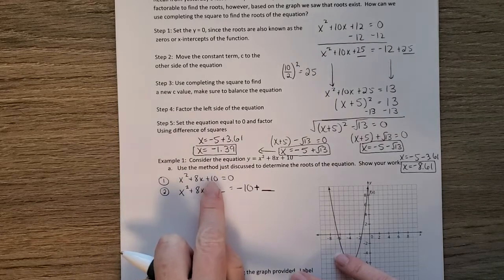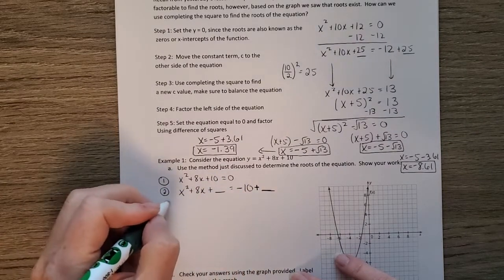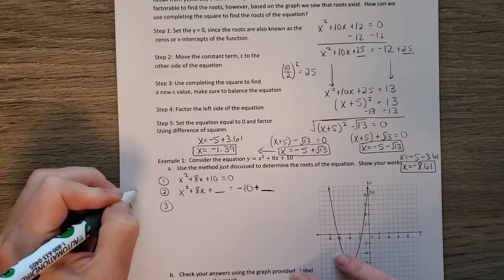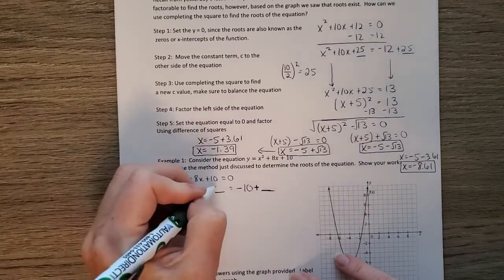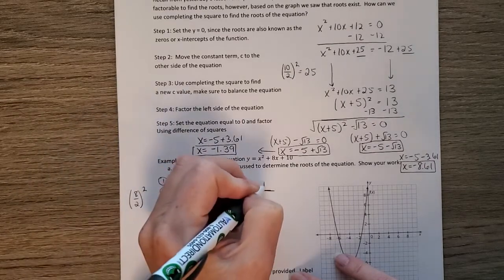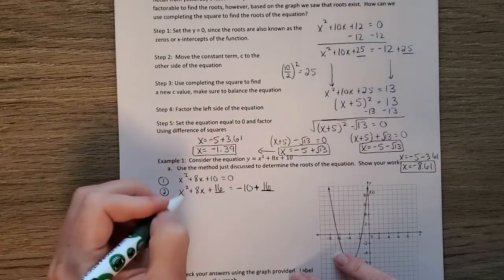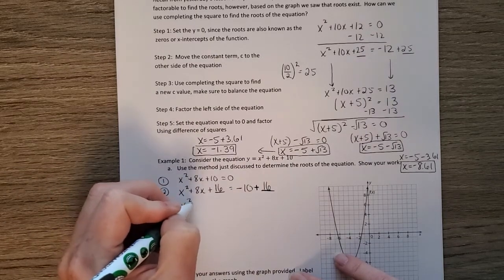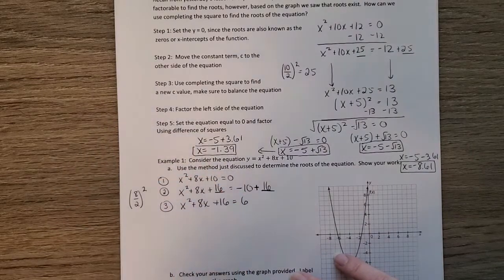So to move the 10 to the other side, we're going to fill in the blank in step 3, use completing the square. So completing the square, remember it's b, which is 8 over 2 squared. So that's going to be 8 over 2 is 4, squared is 16, and we put that on both lines. Okay, so step 3 was to find that value. So now we have x squared plus 8x plus 16 equals 6.